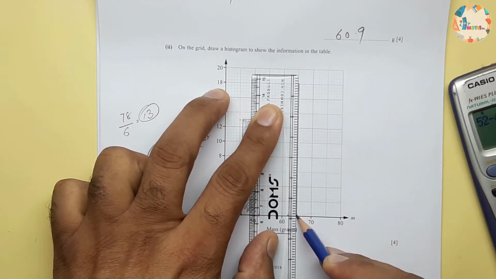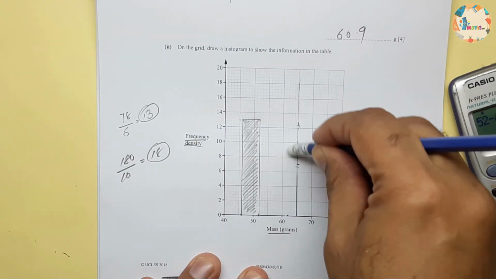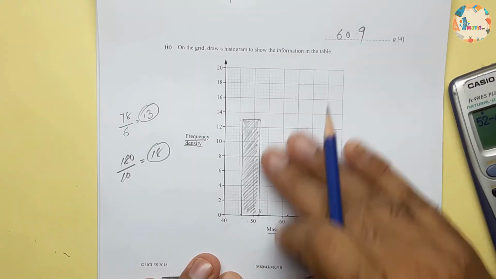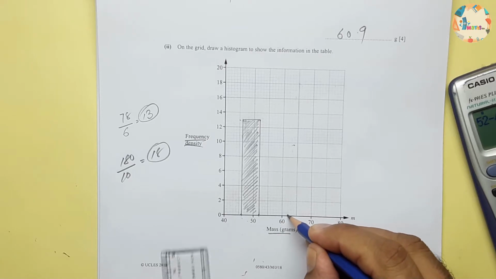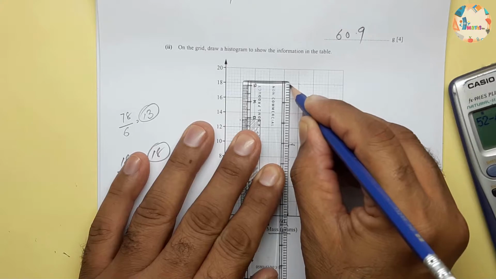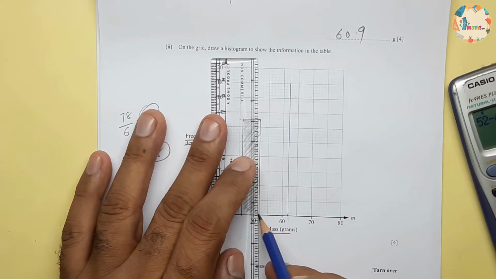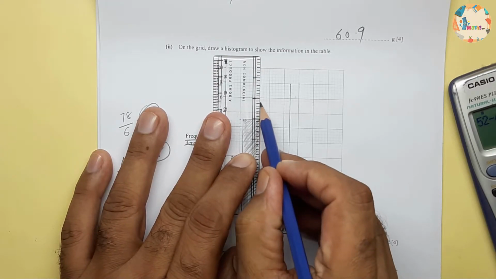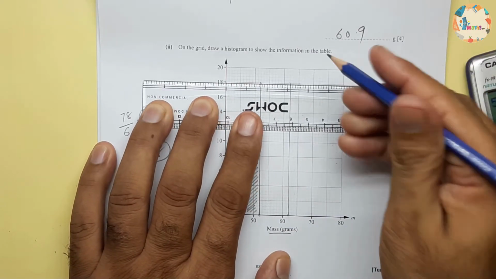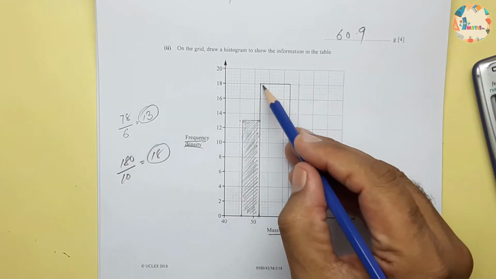We had taken more than 62, so we can redraw this, and now this is correct. And from here also 62 to 18 will be this point, and we'll have to close this bar from the top, and this is done.